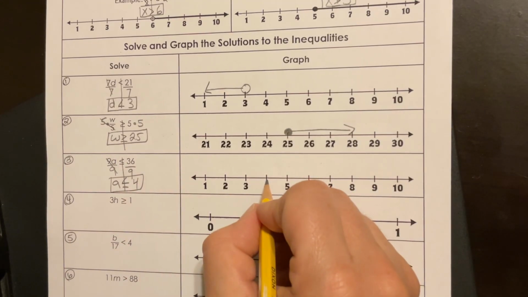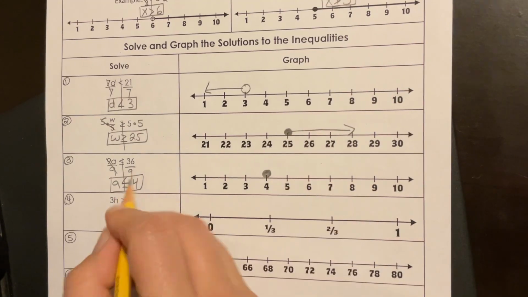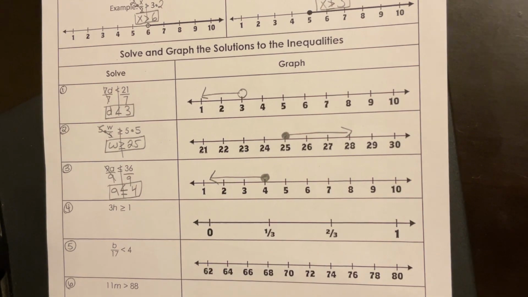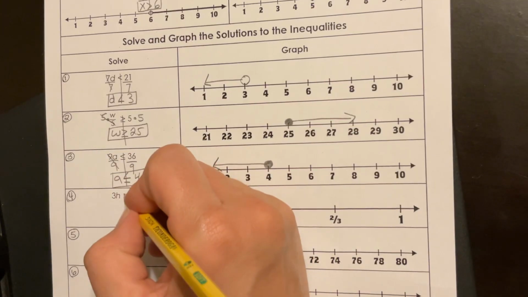Find me 4 on the number line. It is a closed circle because it can equal. And then all of my answers are under, less than, to the left. Give me that arrow. Make sure you are drawing the arrows on the ends so that they are rays that go on forever and ever and ever. All right, number 4's got an awesome little thing to it.